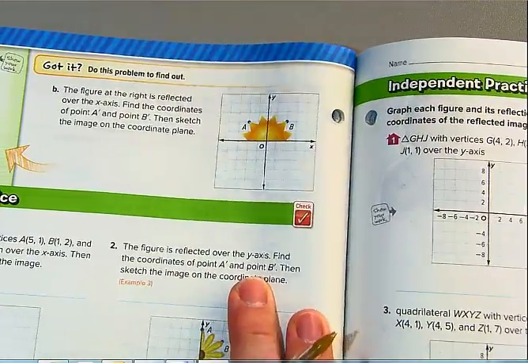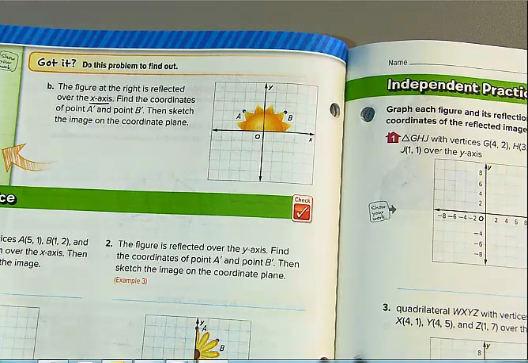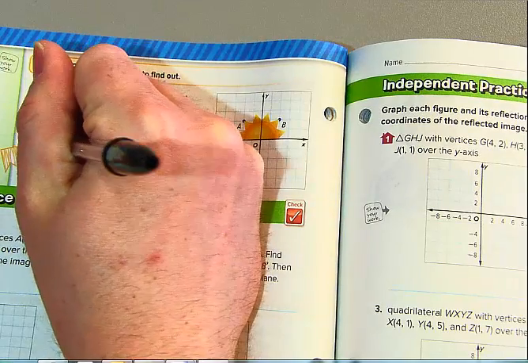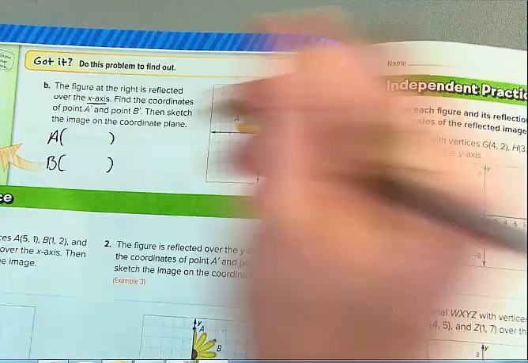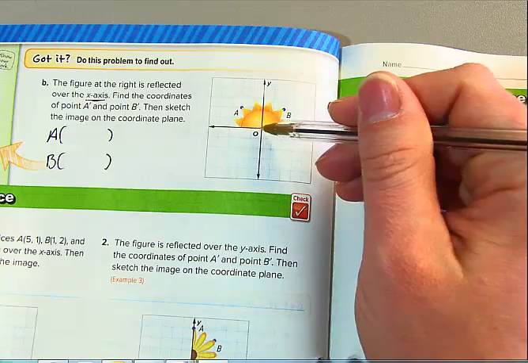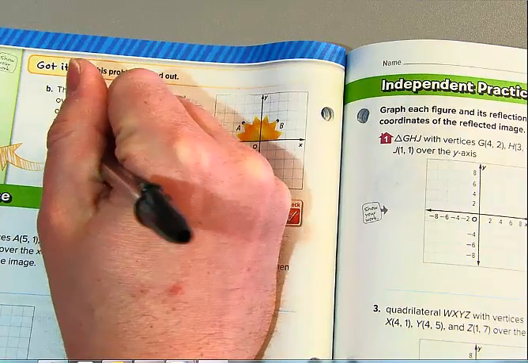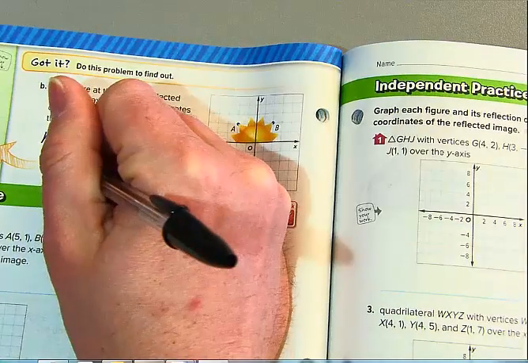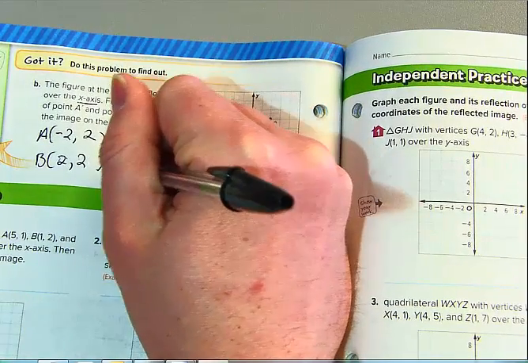It says the figure at the right is reflected over the x-axis. So that means, okay, x numbers stay the same, y numbers change. So I have point A, and then I have point B. And I can't do a proper reflection unless I know what those points are. It didn't give me those points, so I have to find out what they are. Point A is back from the origin, 1, 2, up 2. So I know A is (-2, 2). Then point B is forward 2 and then up 2. So it's (2, 2). Now I can do my A prime and B prime.